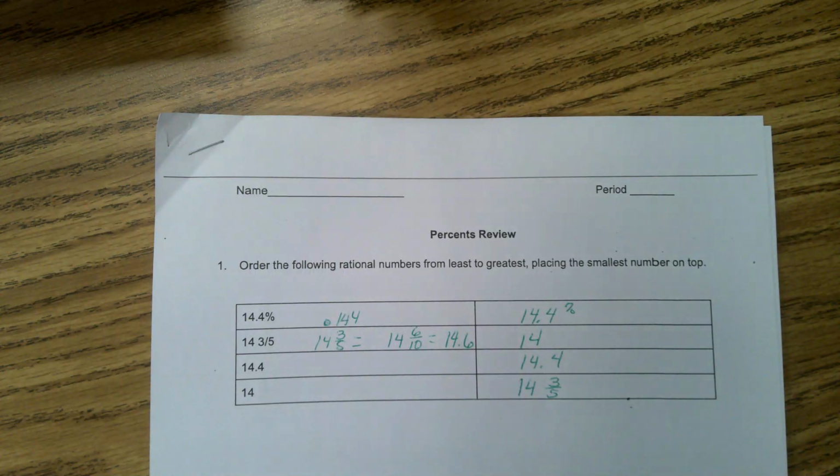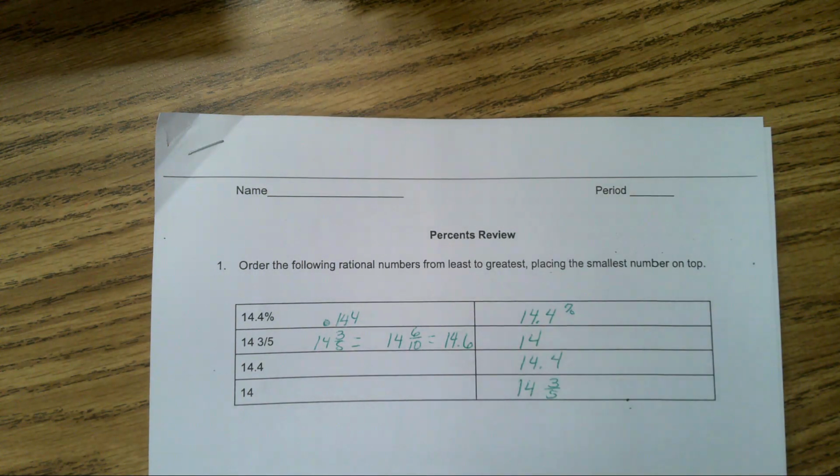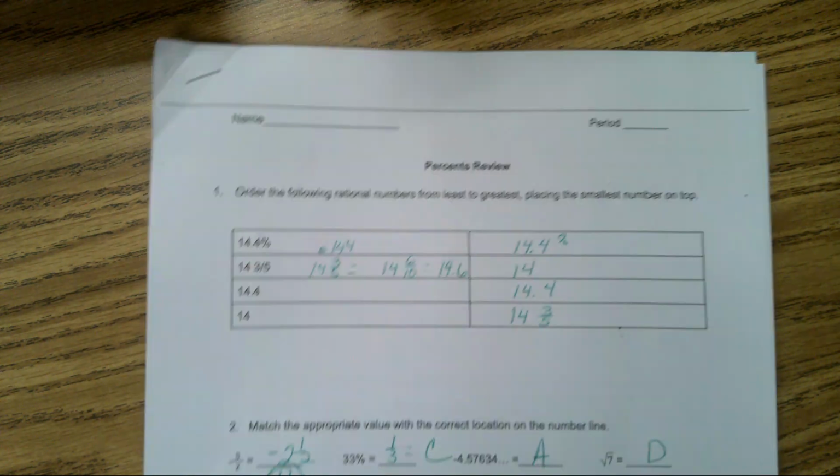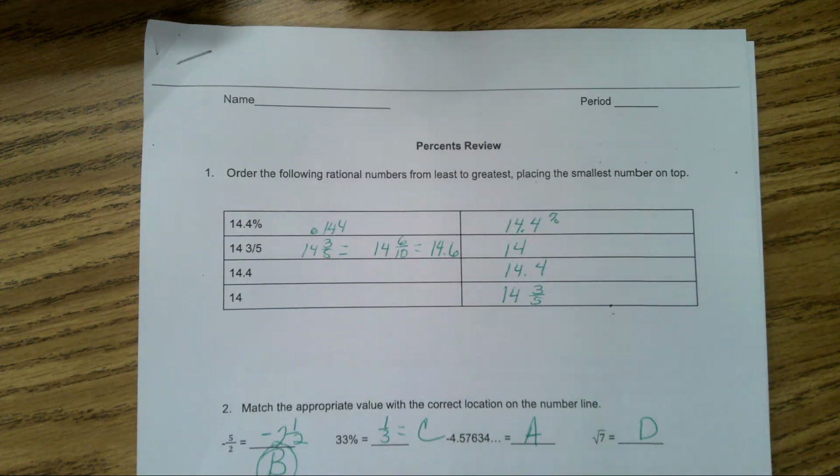Hi, this is Mrs. Robertson, and today we are reviewing for the test that we're going to be taking tomorrow on percents. So we're going to go ahead and, everyone, let's get your worksheet out. Even if you're not finished, we're going to go over how to get the answers to the problems on the test. In problem number 1, you have to change each one to a decimal and compare them.